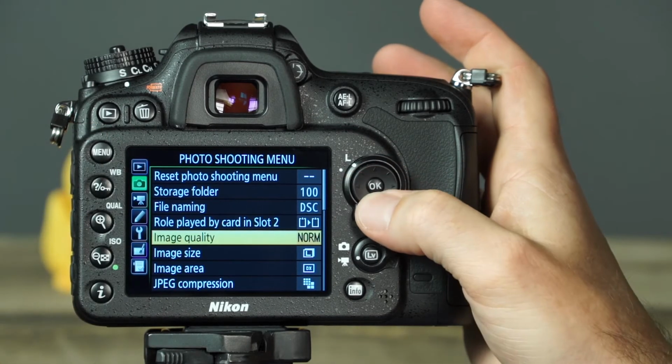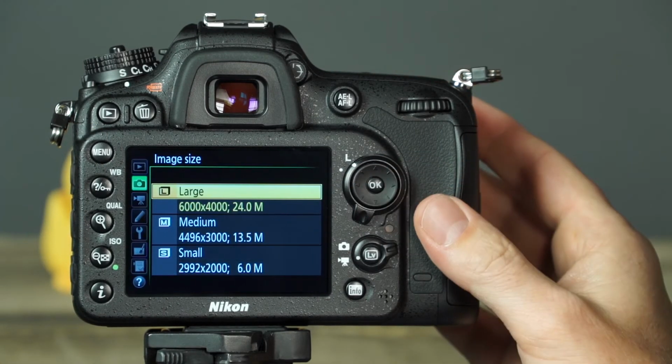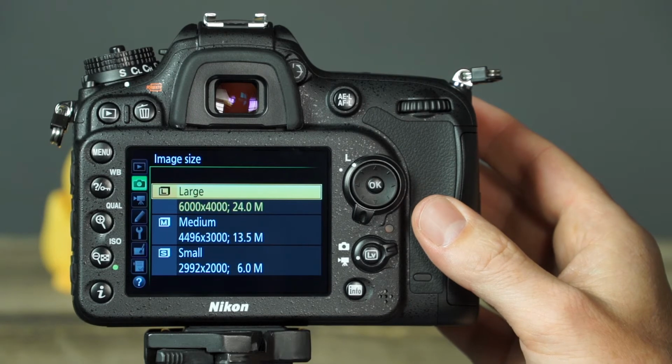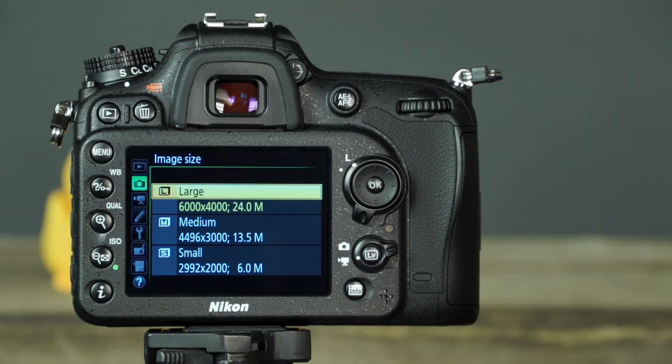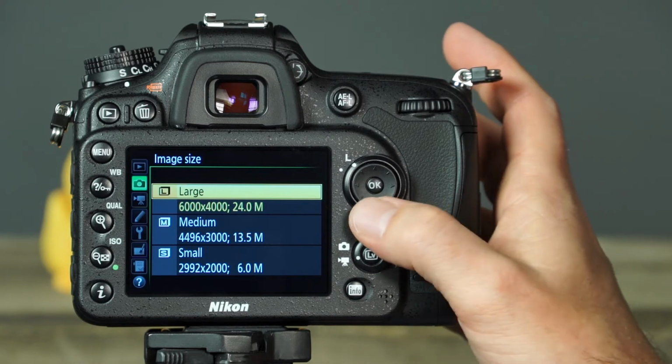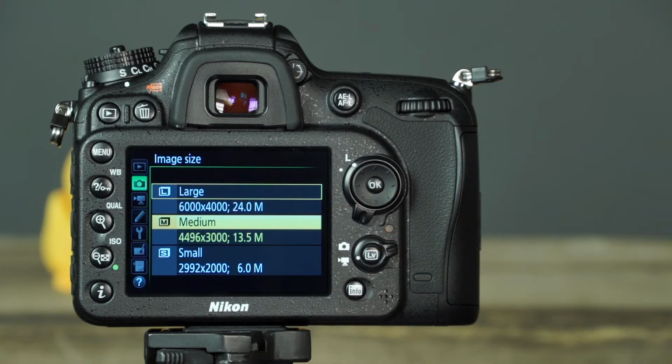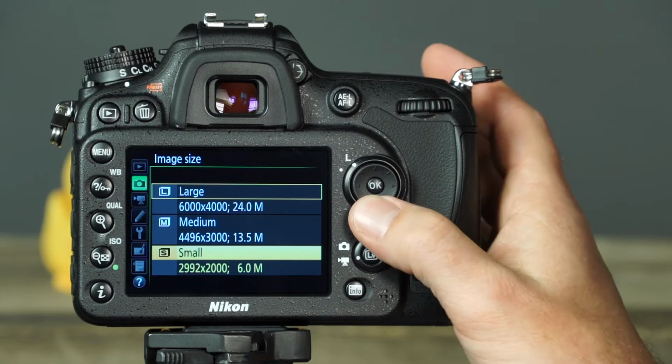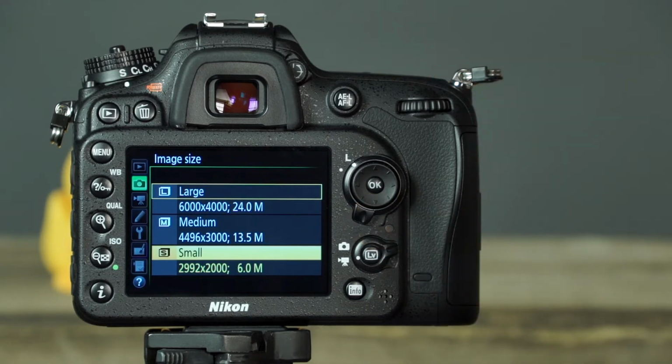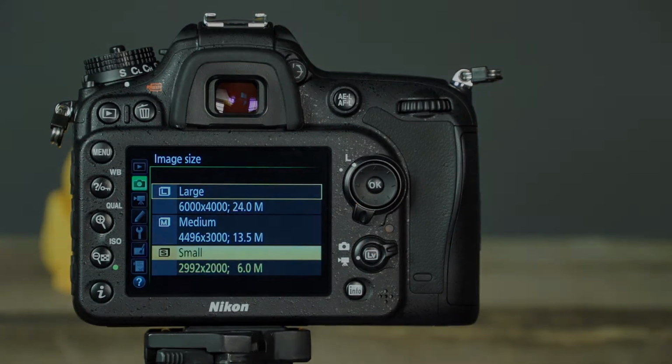In the photo shooting menu, select Image Size. Here you can see that there are 3 options: large, medium, and small. The large option will use all 24 megapixels. The medium option will use 13.5 megapixels, and the small option will use 6 megapixels.